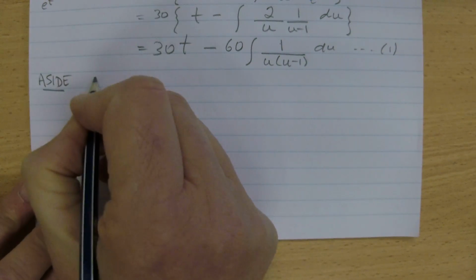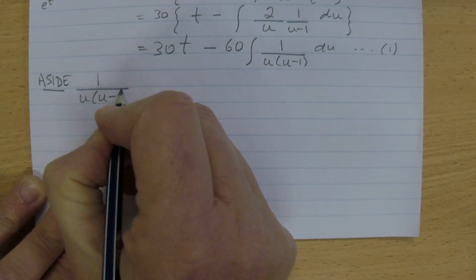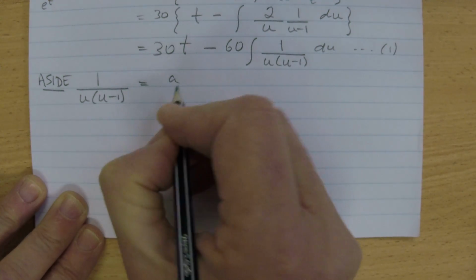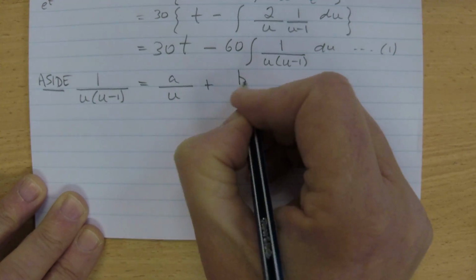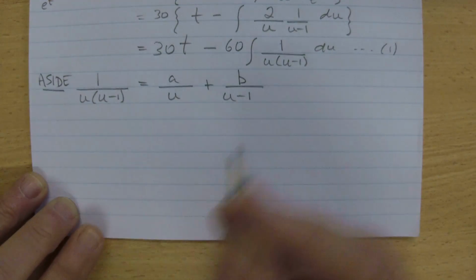And what I want to do is write an equivalent sum. Instead of 1 over u times (u minus 1), I want some constant a over u plus some different constant b over (u minus 1).